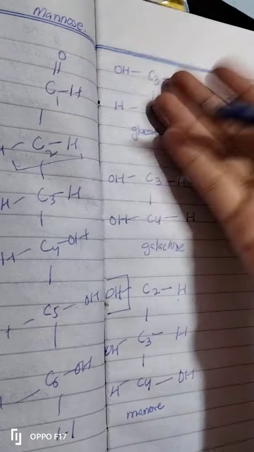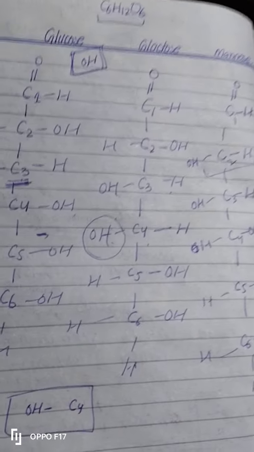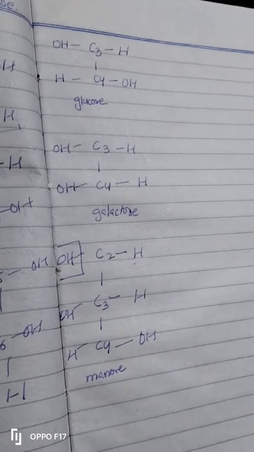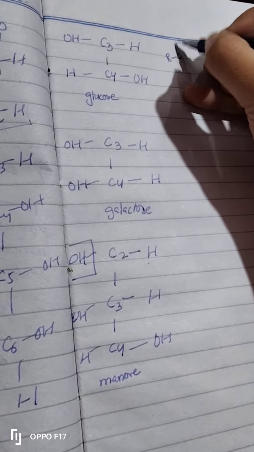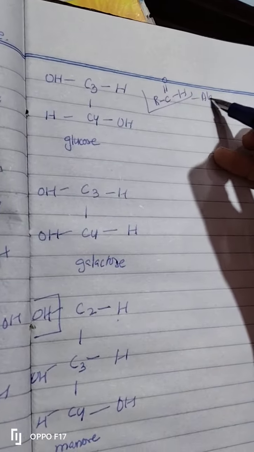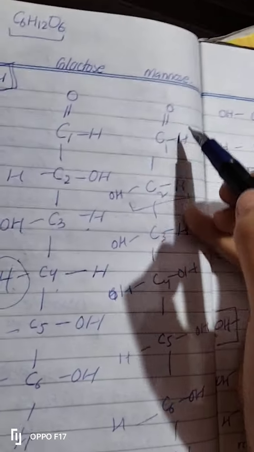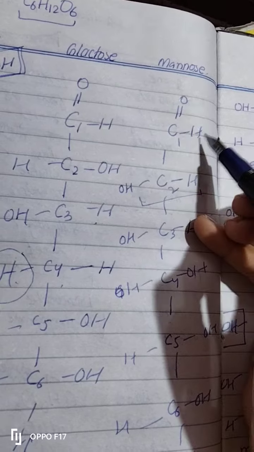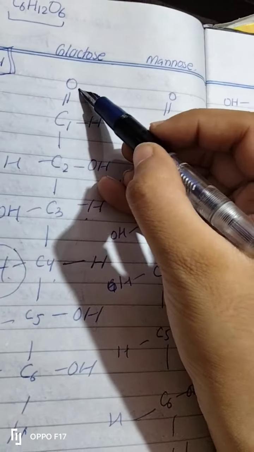So now glucose, galactose and mannose, these three are aldehydes. First of all, let's remind ourselves what the general formula of an aldehyde is. The general formula of an aldehyde is R-C double bond O-H. So this is the general formula of an aldehyde. If you can see over here, C double bond O H is the aldehyde.